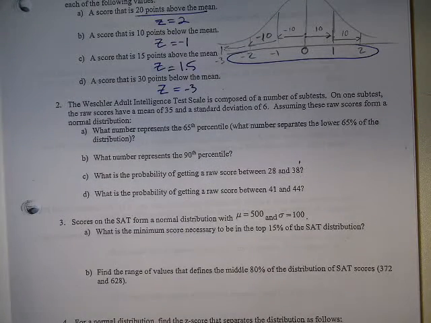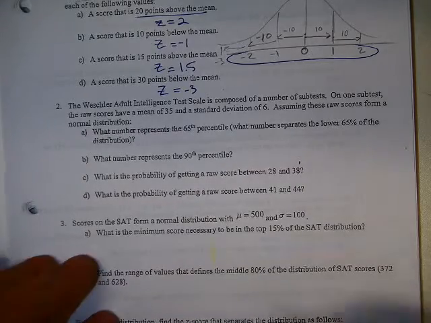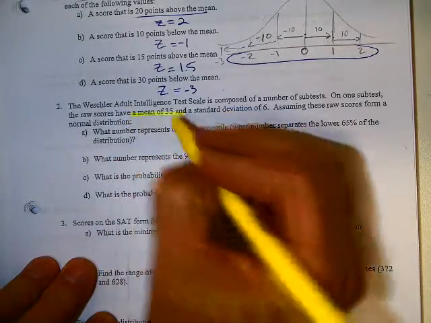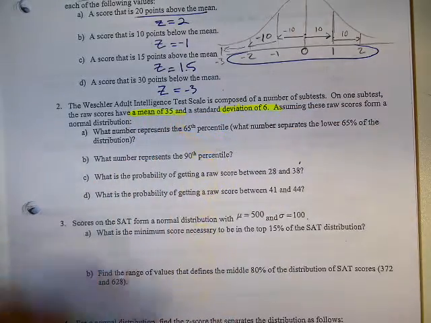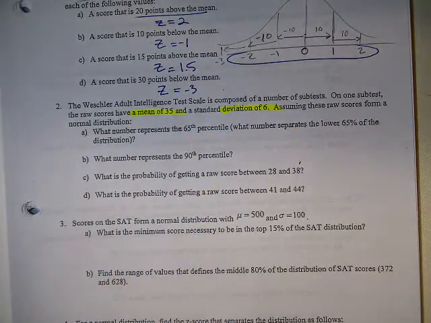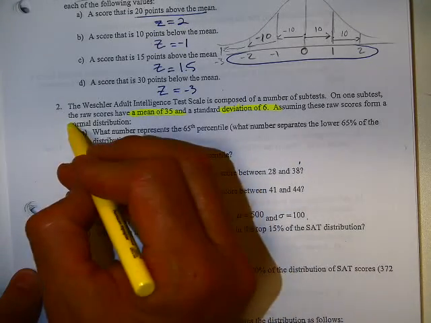Okay, next problem. I'm going to assume that you guys have read these. So what this is talking about is an intelligence test and a couple things in here. We've got a mean of 35 and a standard deviation of 6. And we have a normal distribution.